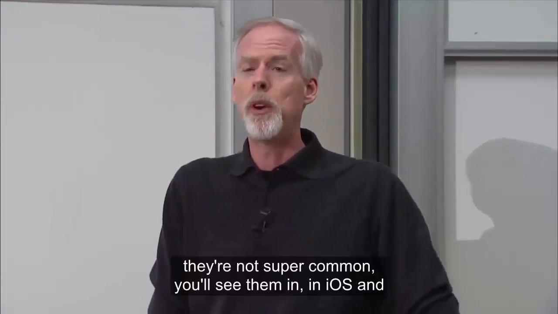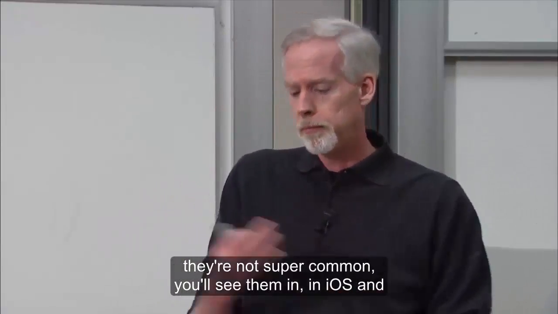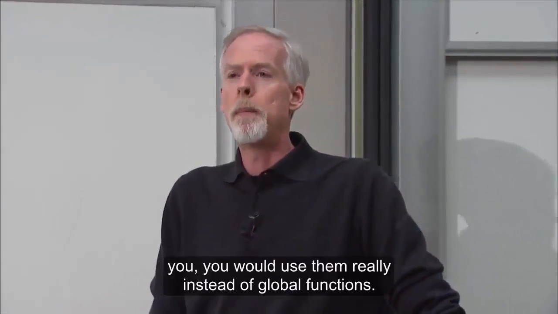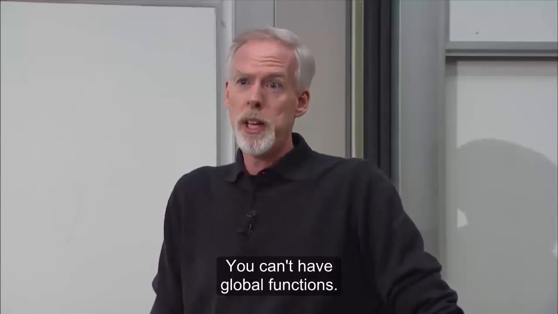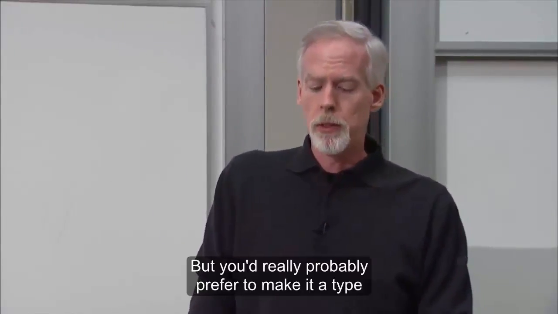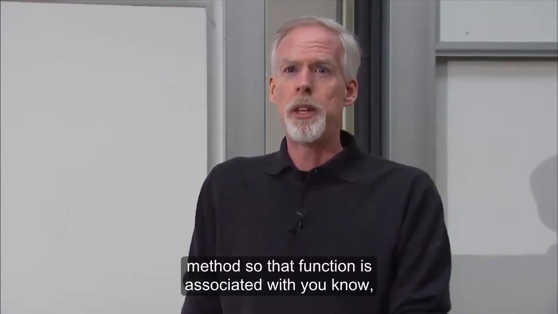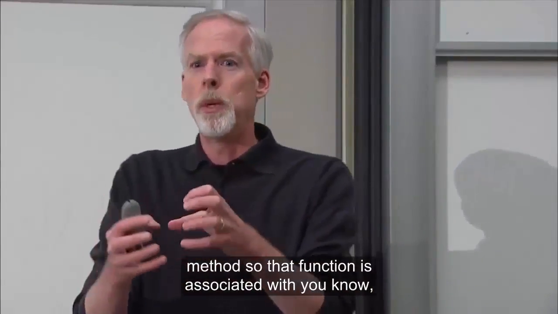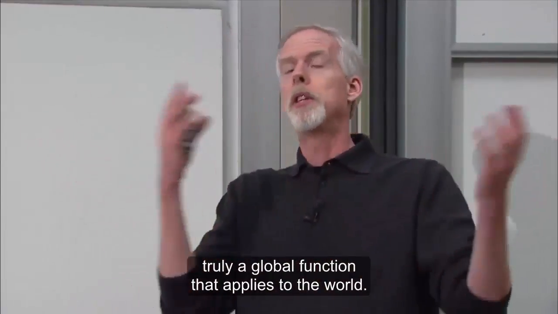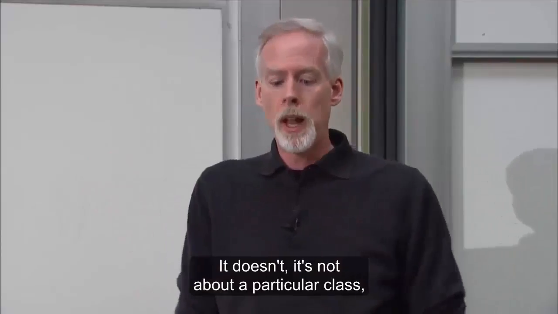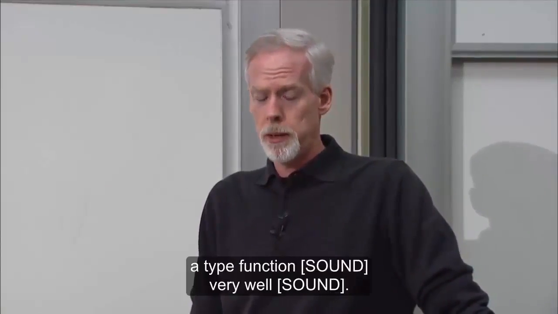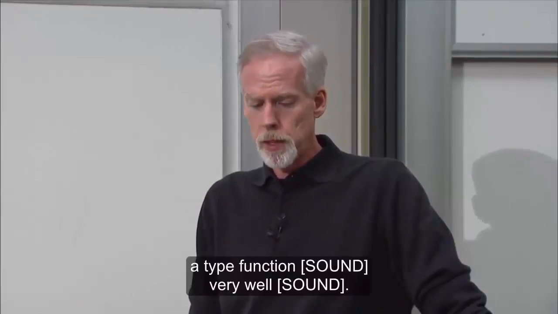I don't want to say they're rare, they're not super common. You'll see them in iOS, and you'll probably use them occasionally. You would use them really instead of global functions. You can have global functions in Swift, of course, but you'd probably prefer to make it a type method so that that function is associated with the type, unless it truly is a global function that just applies to the world, and it's not about a particular class. Usually you would make them be a type function or a type variable. All right.